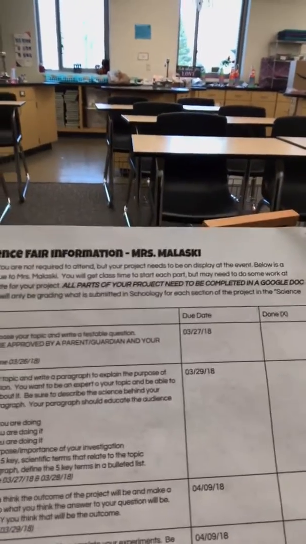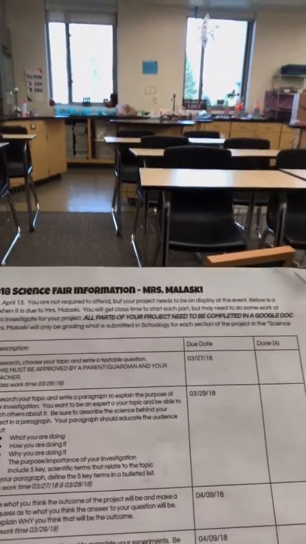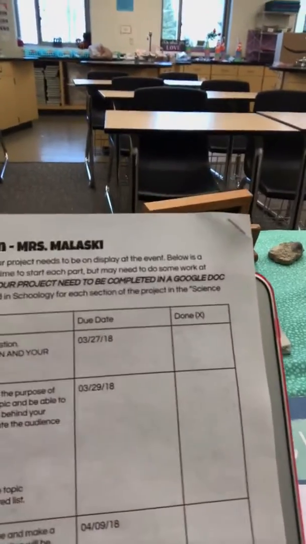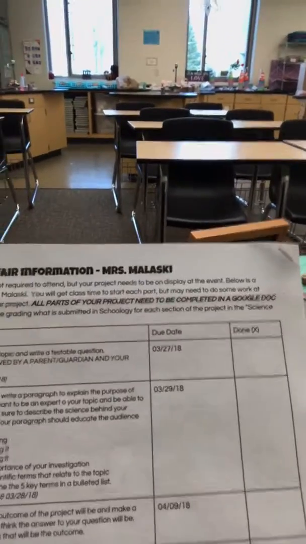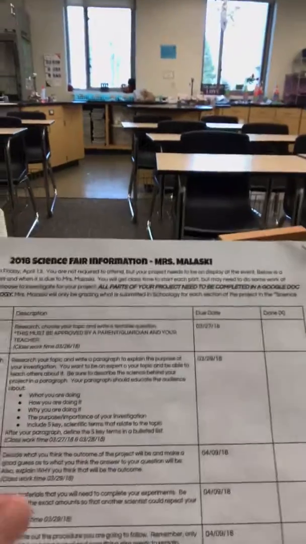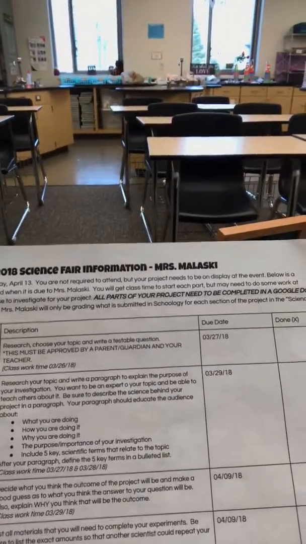Okay, so you're going to want to make sure you have your parent signature. You have my approval before you get started, and then once you have that, you can do your experiment really at any time. This is going to be due by 3/27, which isn't until that week before spring break, but like I said, if you're going away for spring break, you're going to need to maybe have this done a little quicker so you can start your experiment ahead of time.